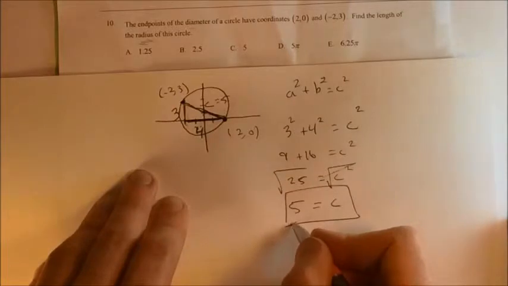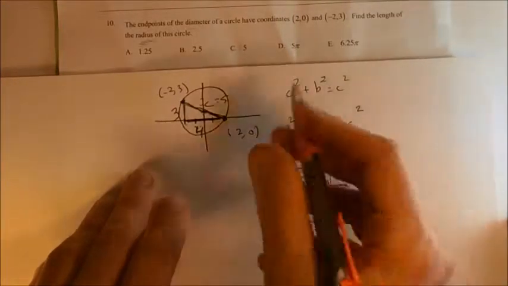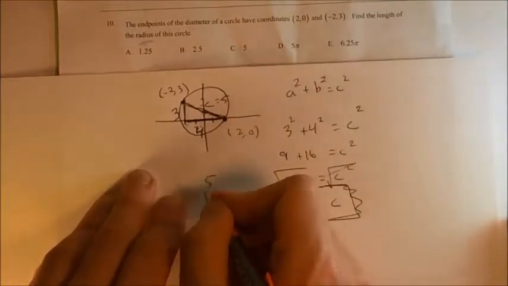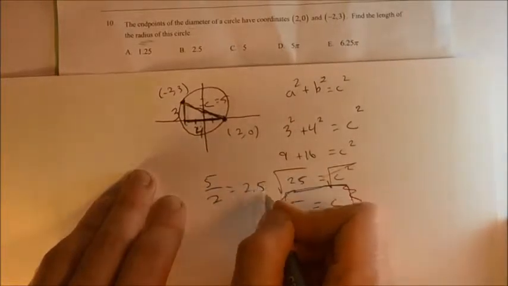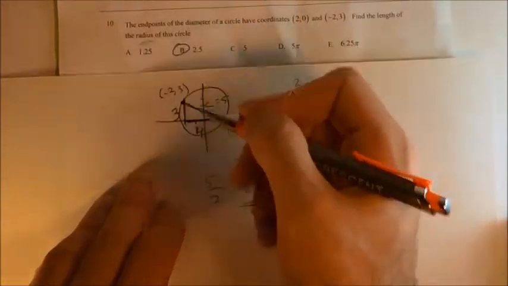Now c is my diameter, but I'm not looking for the diameter. I'm looking for my radius. My radius is going to be half of that. So I take 5 divided by 2, gives me 2.5. That should be my solution.